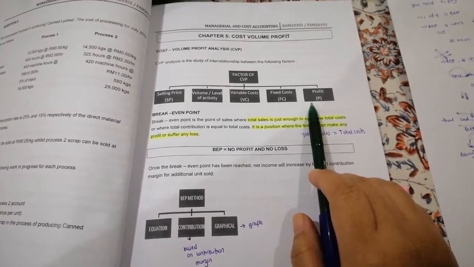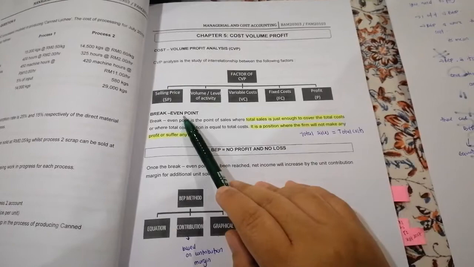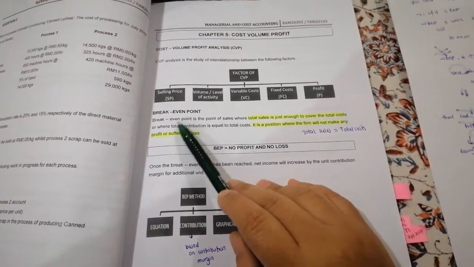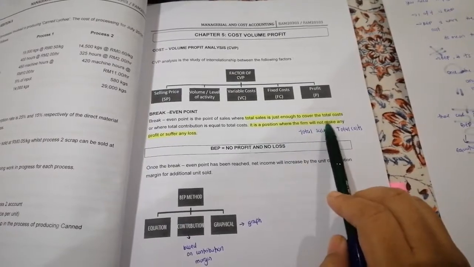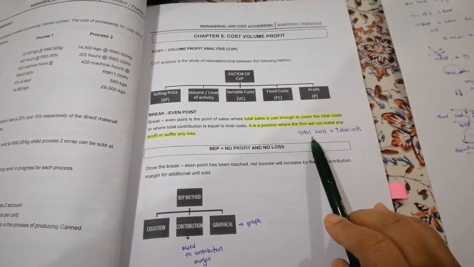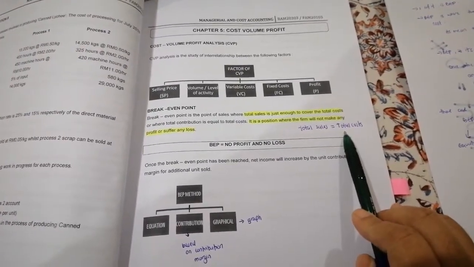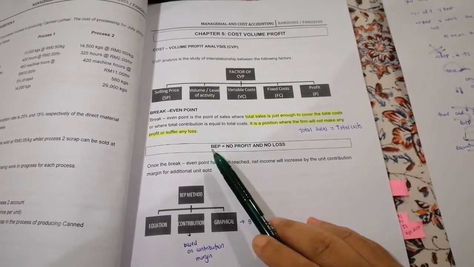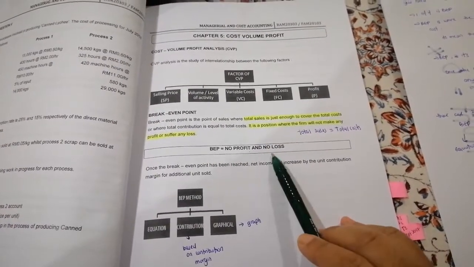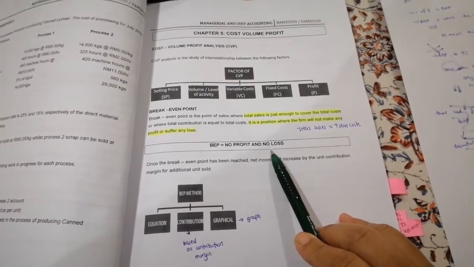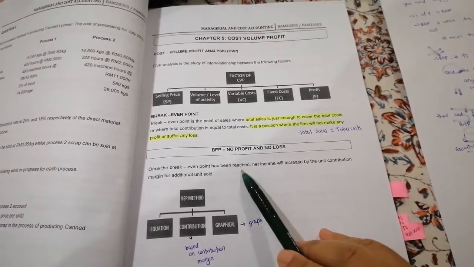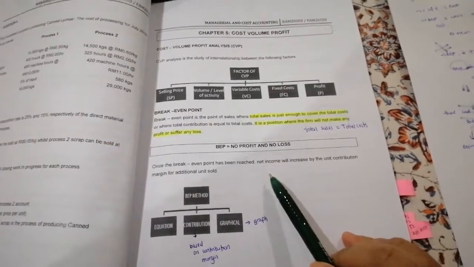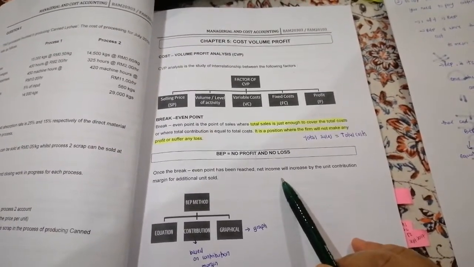So in CVP, you will come across the break-even point. Break-even point is where total sales is just enough to cover total cost. It means that your total sales is equal to total cost. So at the break-even point, there is no profit and no loss for the company. Once the company reaches the break-even point, any additional sales after that will result in profits for the company.